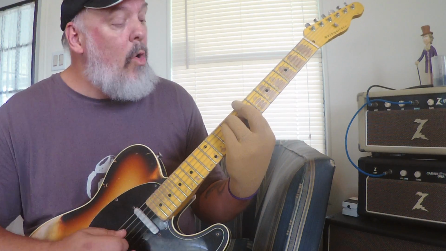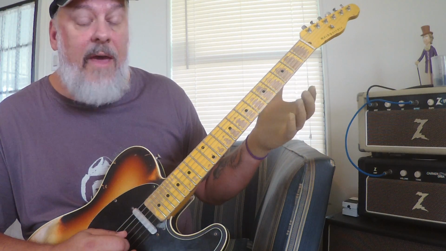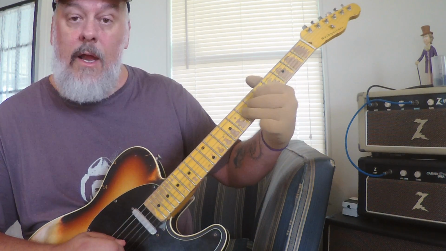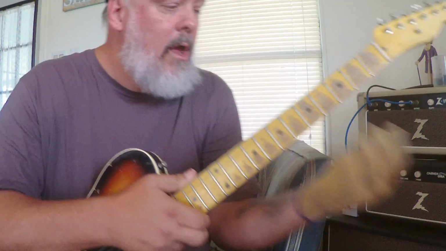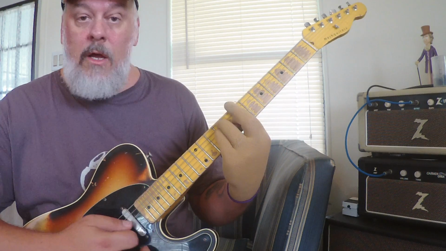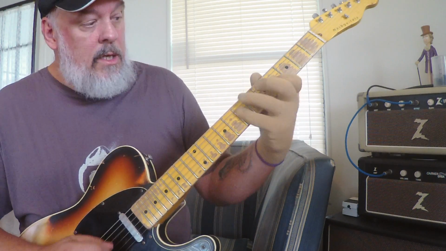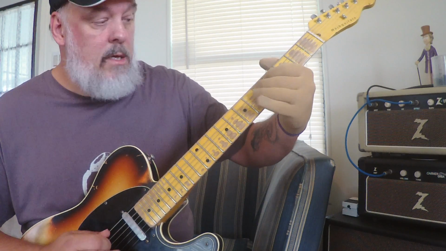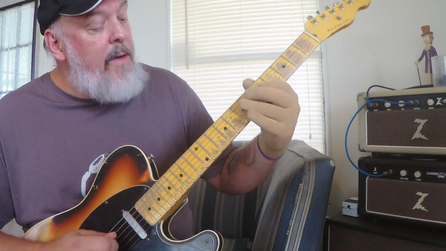Over the B minor chord, I emphasize D. And over that D chord, perhaps I emphasize the 5th, which is A. So let's try that. Emphasize the B. Go into the B chord. Emphasize D. Go into the D chord. Emphasize A.